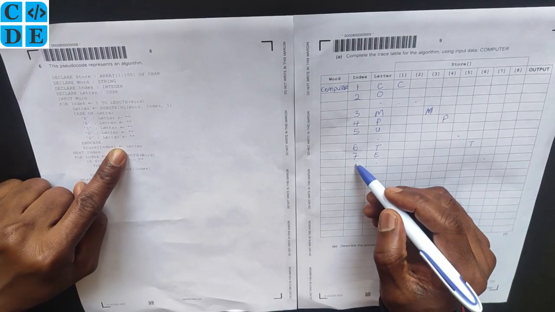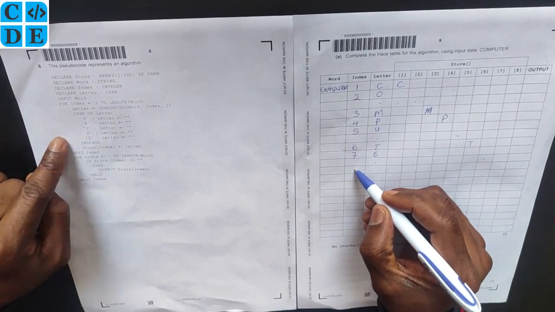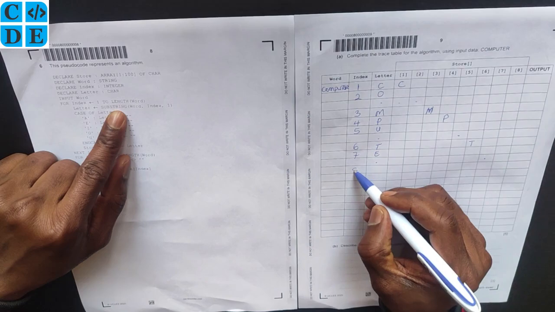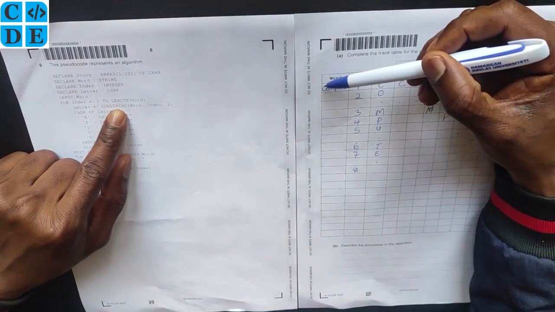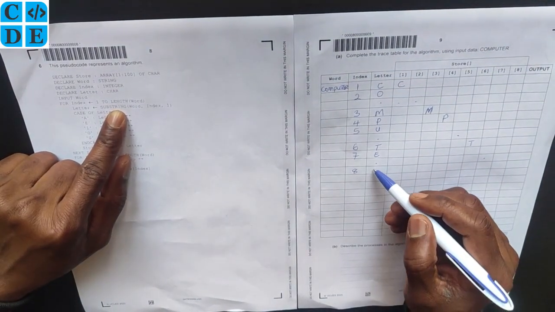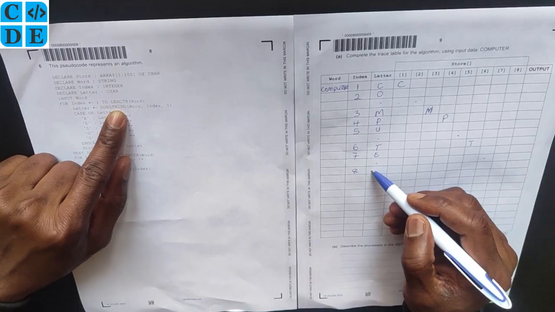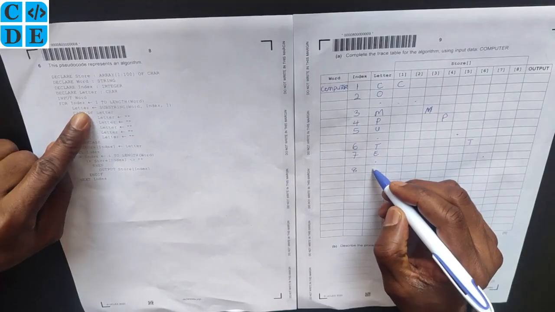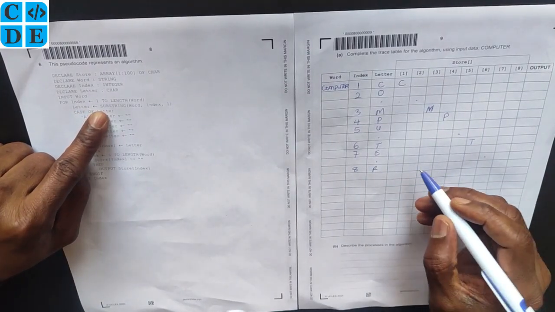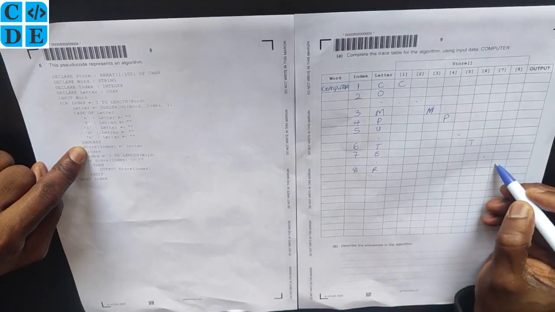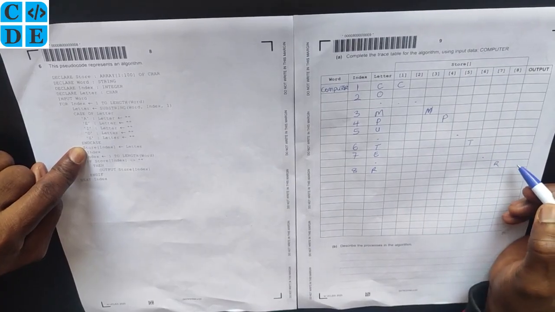After that the index becomes 8. The reason this index is getting up to 8 is simply because there are 8 characters here: 1, 2, 3, 4, 5, 6, 7, 8. In case I didn't explain that earlier. Index 8 is R, so letter will become R, and none of this is going to happen. Then we come to this end here, and here becomes R.